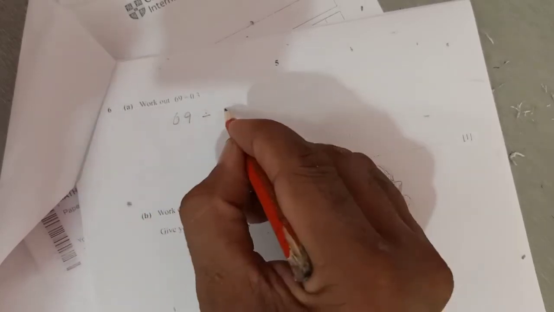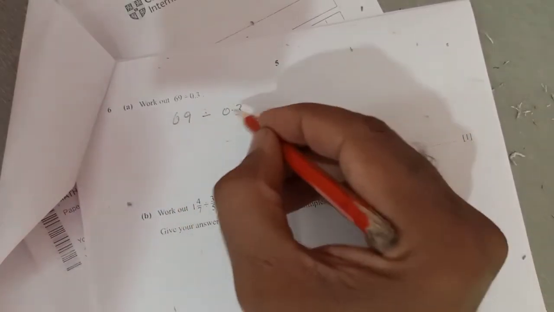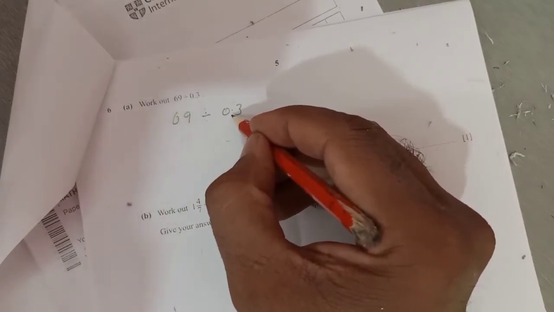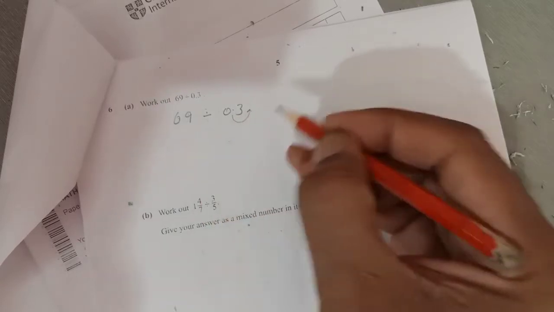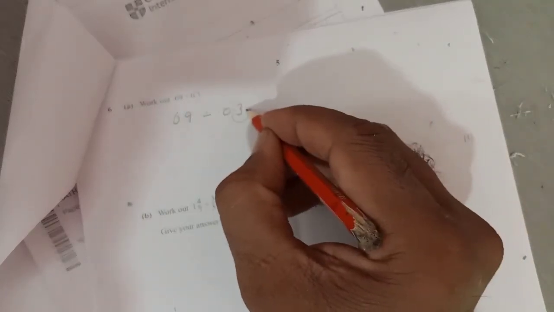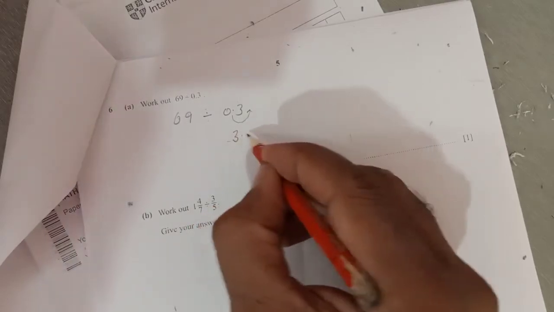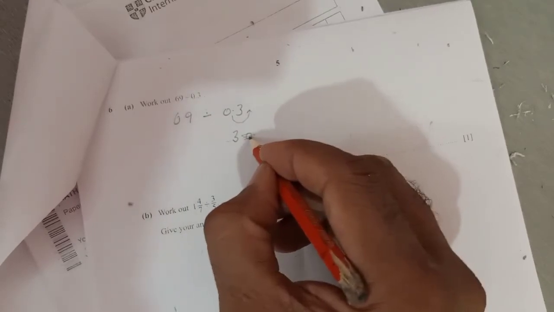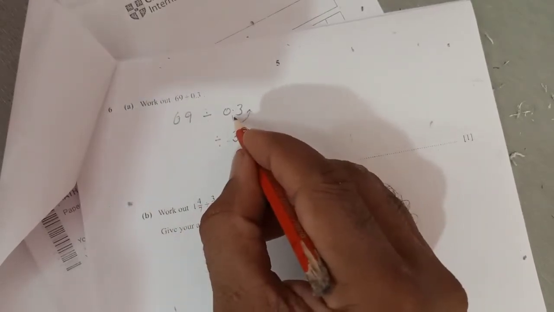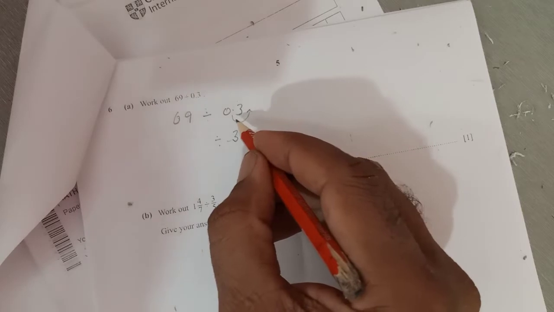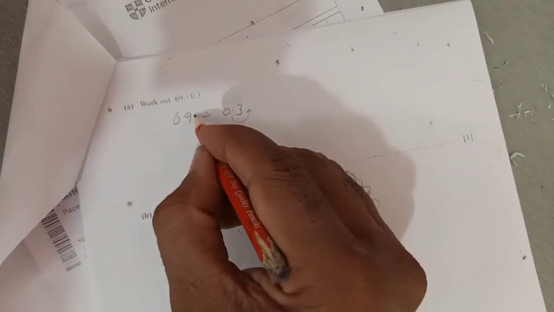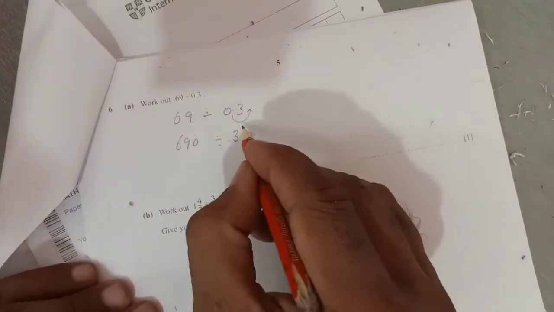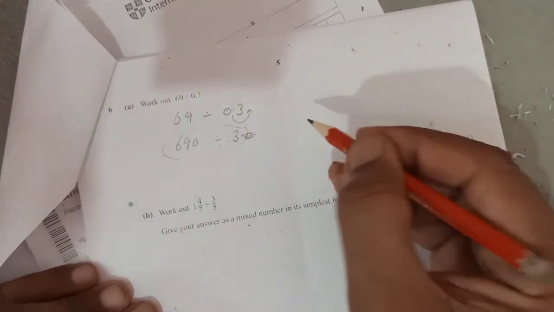69 is divided by 0.3. 0.3 is the divisor. If there is a decimal in the divisor, shift it to the end. I shift this decimal after one digit over here. Now it becomes 3.0. I do not take this decimal and 0. If you have shifted the decimal after one digit, you have to put 0 along with 69 as compensation. Now this is the true form, which is quite easy to solve.